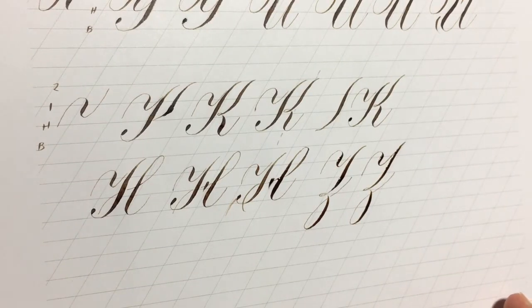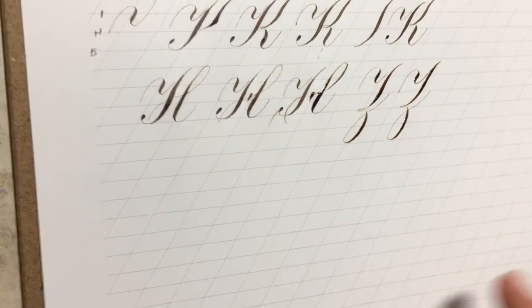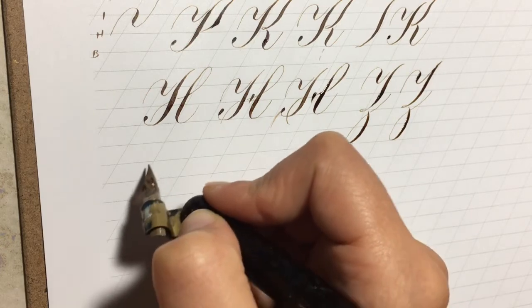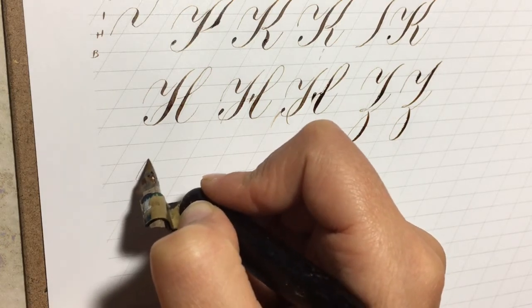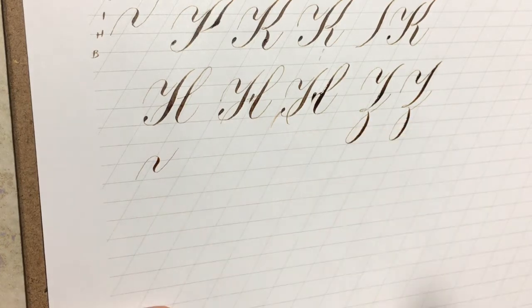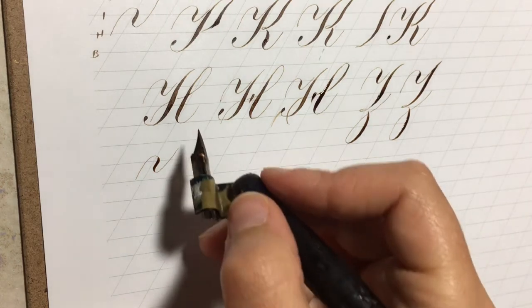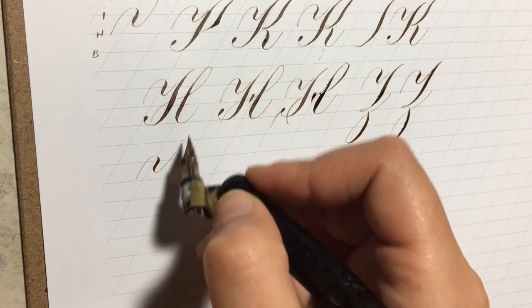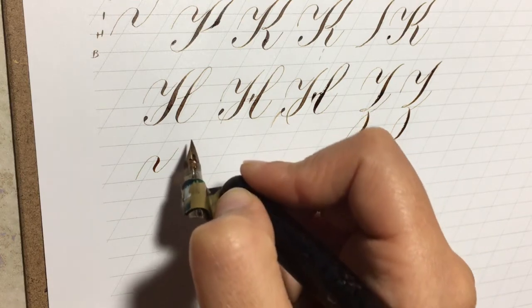We have two more letters that have this entrance stroke, and for those I also like to start with the actual entry element, and those letters are V and W. V is the first one where we have our capital stem that is a vertical curve.